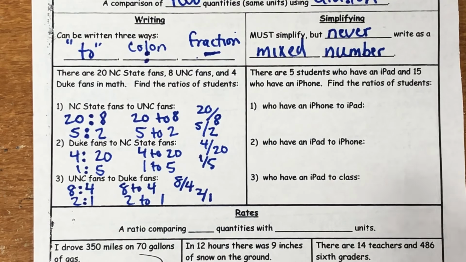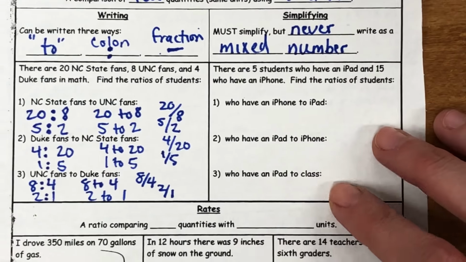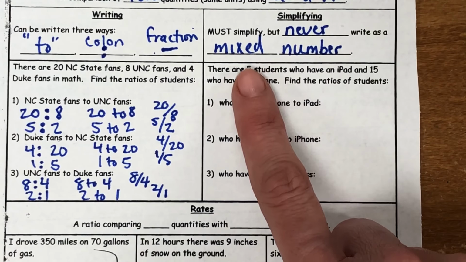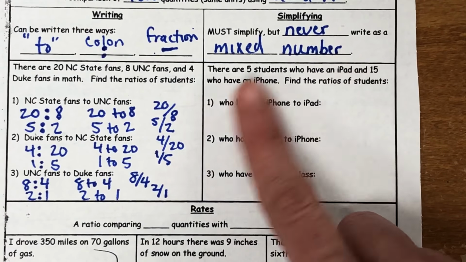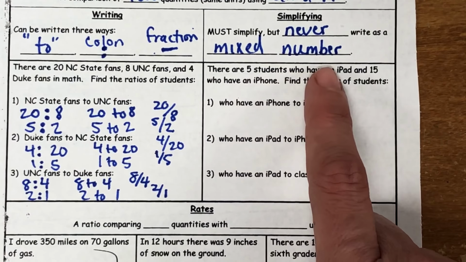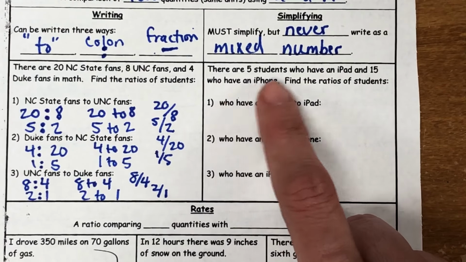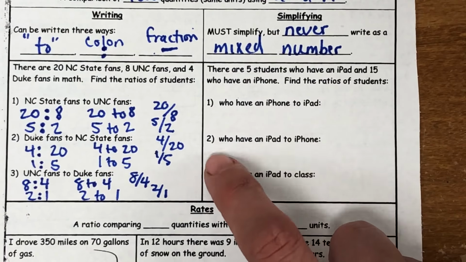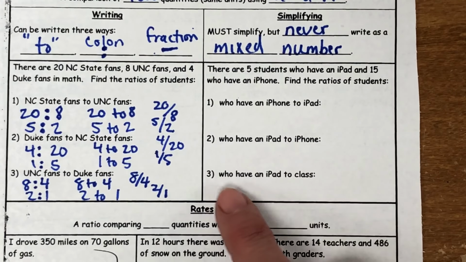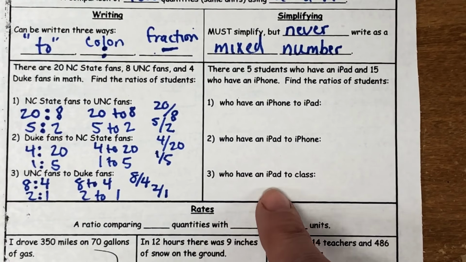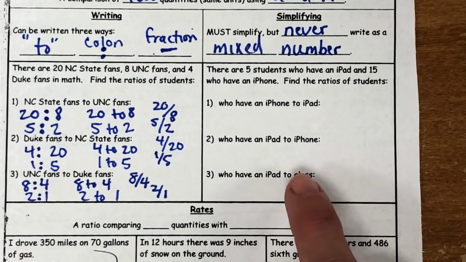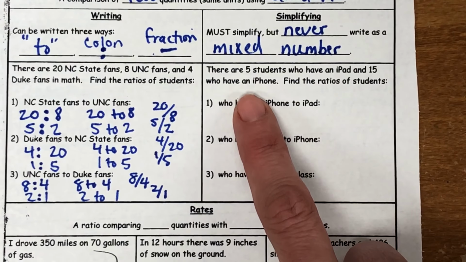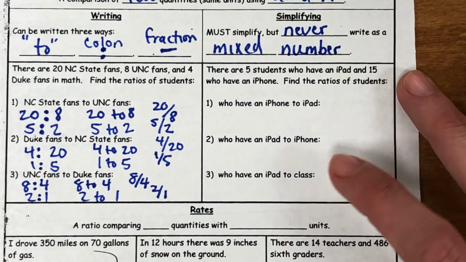Then on this side, you try this side over here on your own. I'm comparing students: some students have an iPad and 15 students have an iPhone. So you're comparing iPad to iPhone. I want you to find the ratios of who has an iPhone to iPad, who has an iPad to iPhone, and then who has an iPad to the whole class. If you're doing the whole class, you would have to add both the iPads and the iPhones, 15 plus 5, out of 20.